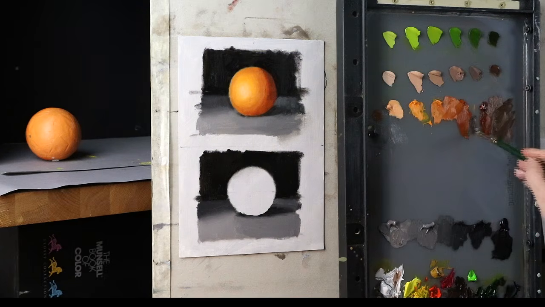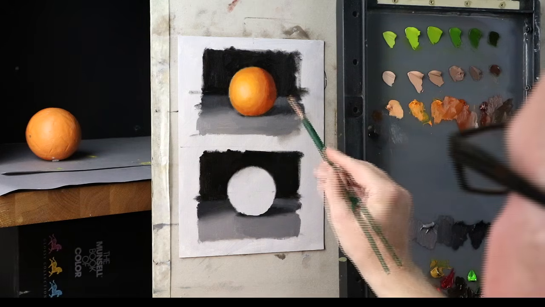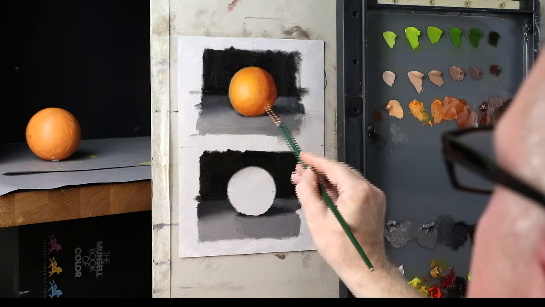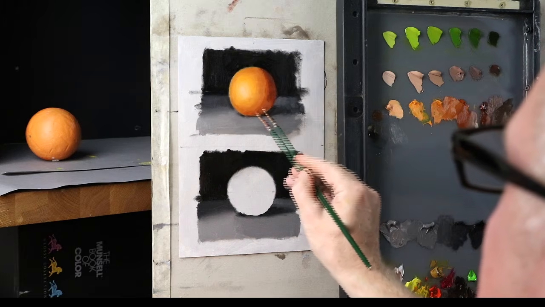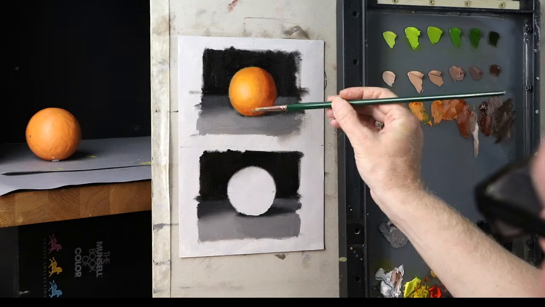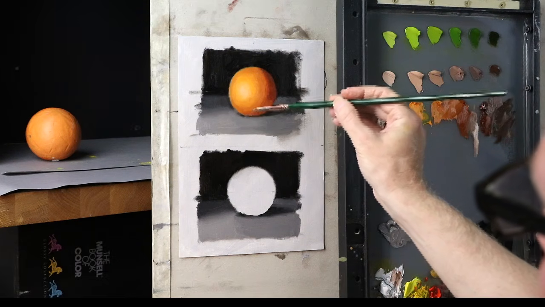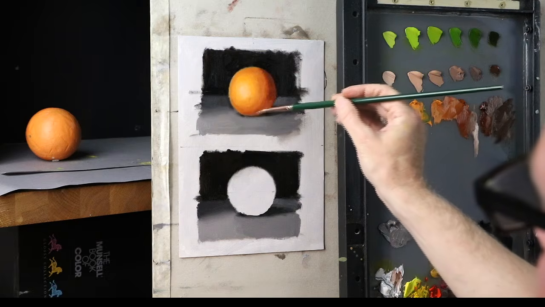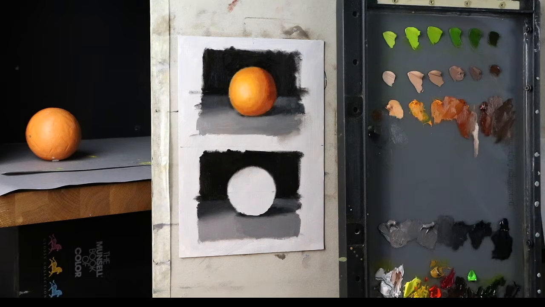I think probably the same for my reflected light is a little bit too high chroma. And that would make sense actually thinking about it, because the light that's reflected there is coming off a grey surface. So it ought to, if grey light hits something, you would expect it to reduce the chroma slightly.